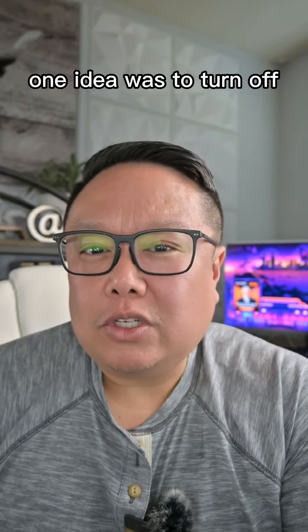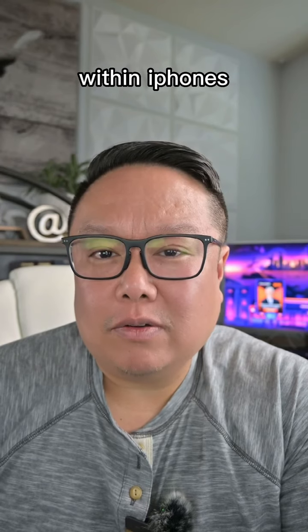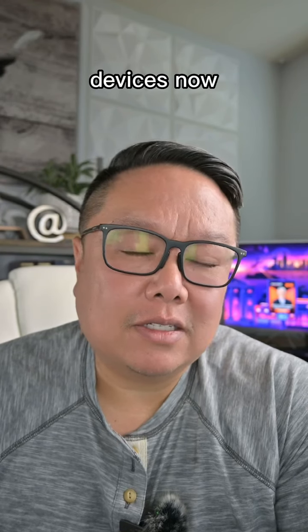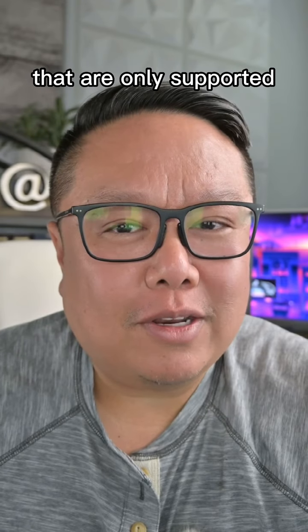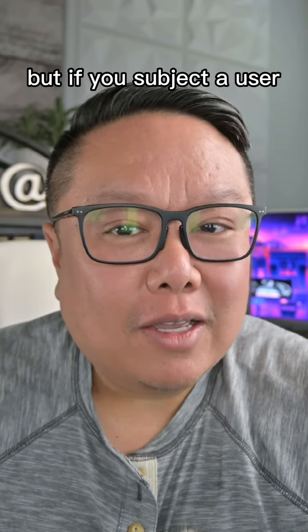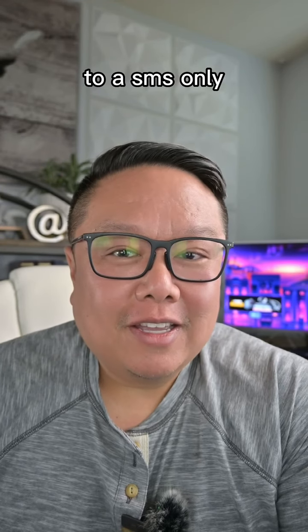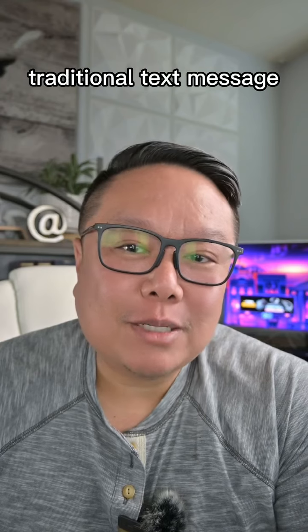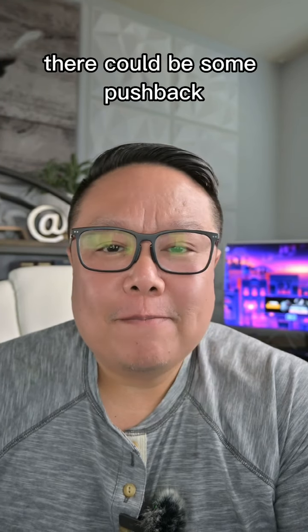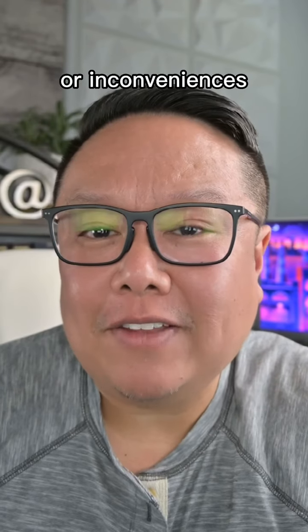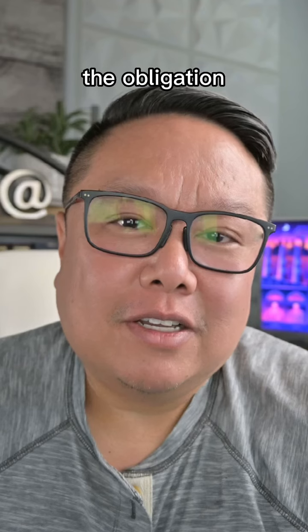One idea was to turn off iMessage completely within iPhones or other iOS devices. Now, there are features that users really enjoy that are only supported when iMessage is turned on. But if you subject a user to a SMS only, in other words, traditional text message only existence, there could be some pushback. But those cons or inconveniences for the users need to be weighed against the obligation to preserve.